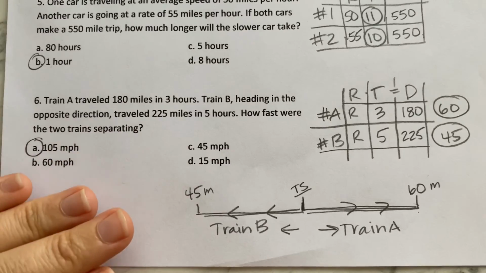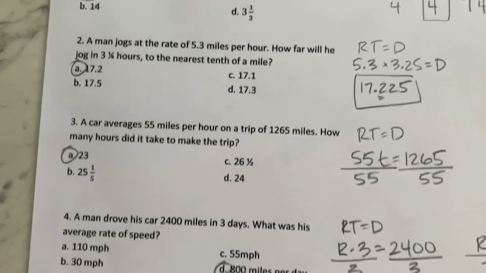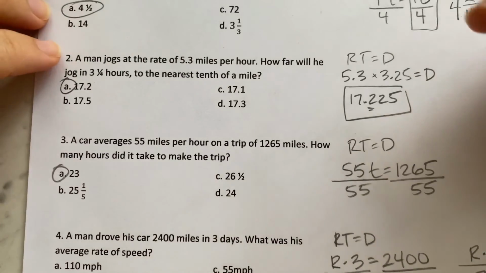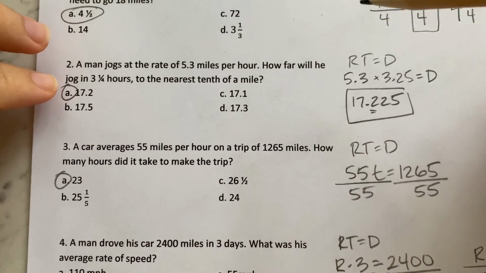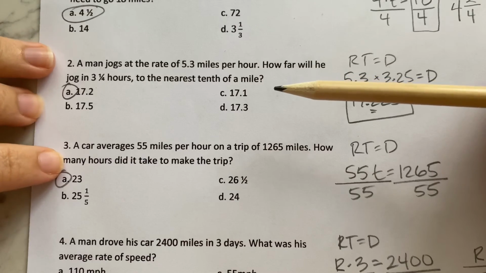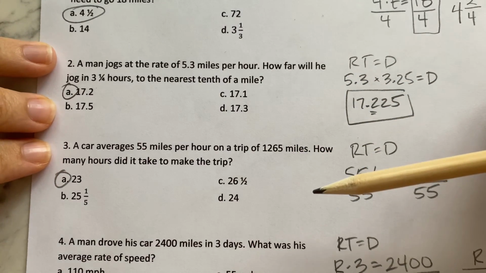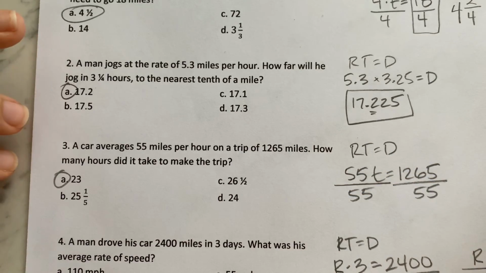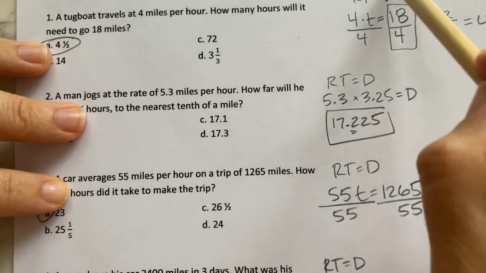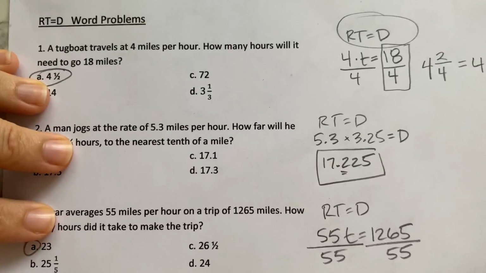All right, I hope that was helpful. Remember, with rate times time equals distance, it's pretty easy to catch these kinds of problems. Some person or some item is traveling at a certain rate for a certain amount of time and a certain amount of distance. They're not going to give you one of those things. So just write out your formula and plug in the numbers that you know.